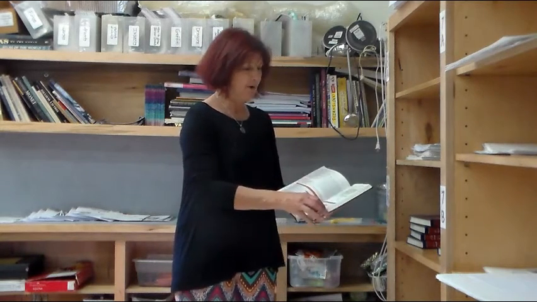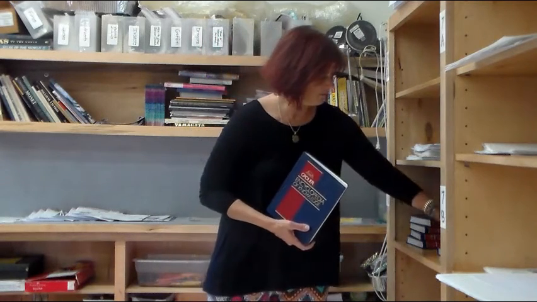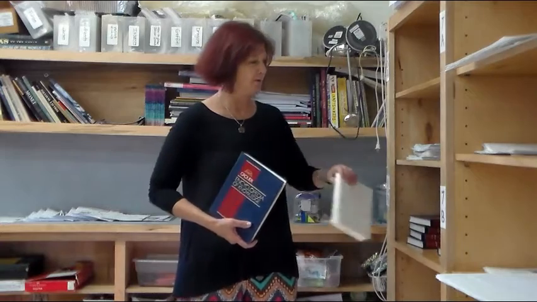These are discarded encyclopedias. Some of them might be pertinent to your subject, so you might want to look through them at some of the pictures because you might actually be able to incorporate them in some of your books. There's also a few other books or some smaller books here.